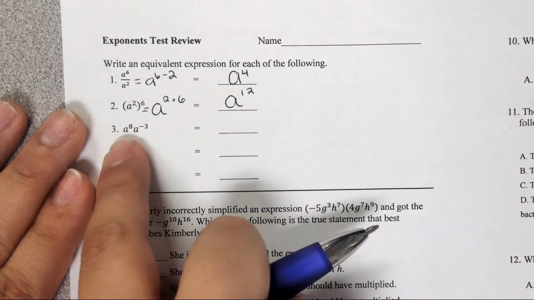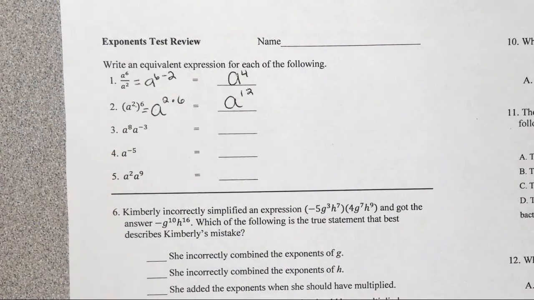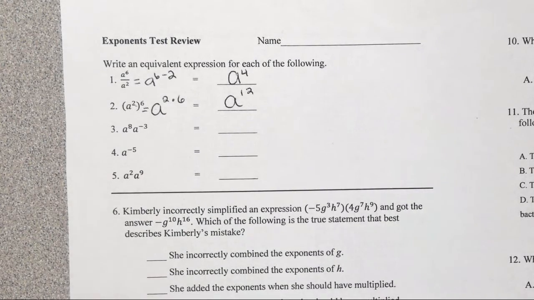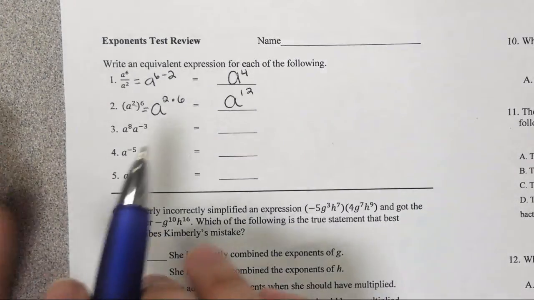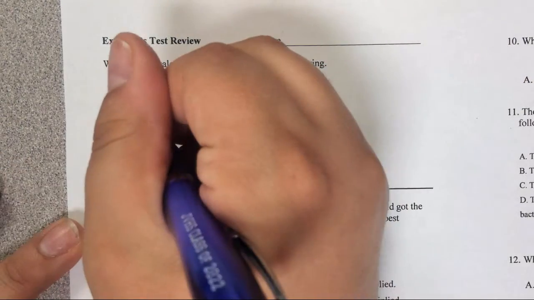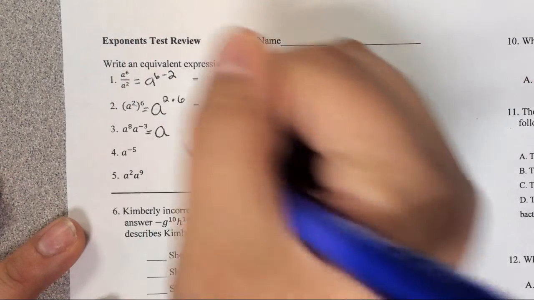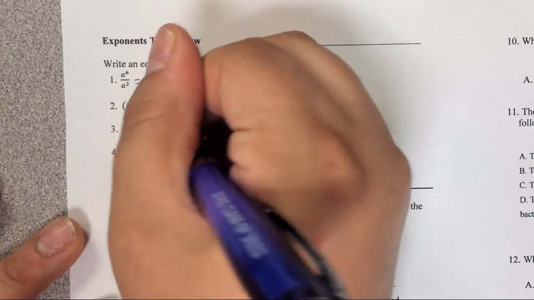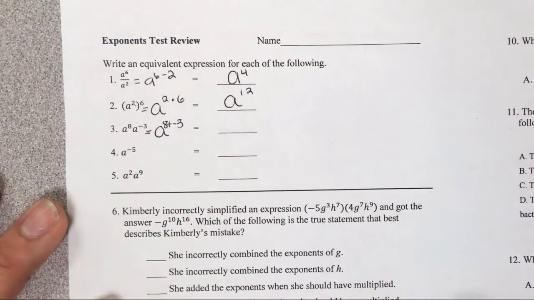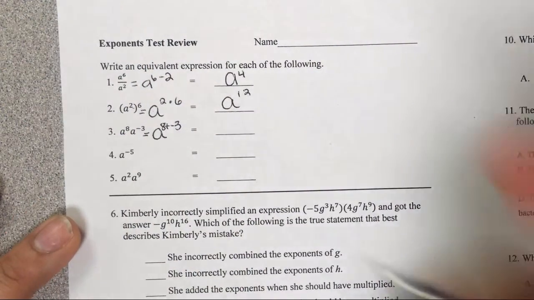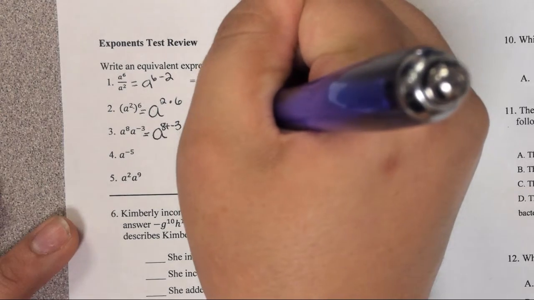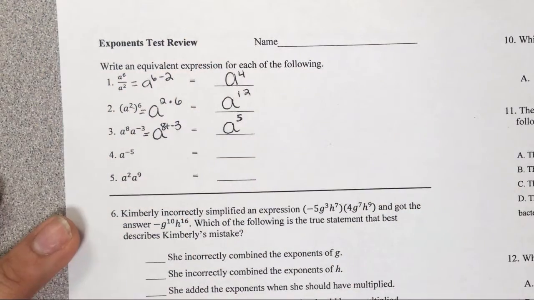Okay? Then I have a to the 8 and a to the negative 3. What are they doing? No. Okay, well, kind of, but they're multiplying. So what do you do when you multiply? Add them. But right here, it's adding a negative. So what's 8 plus negative 3? 5. So it kind of did subtract them, but that's only because there was a negative there.